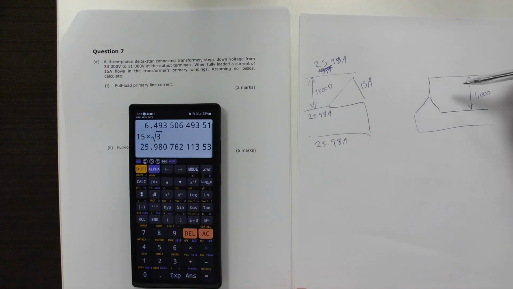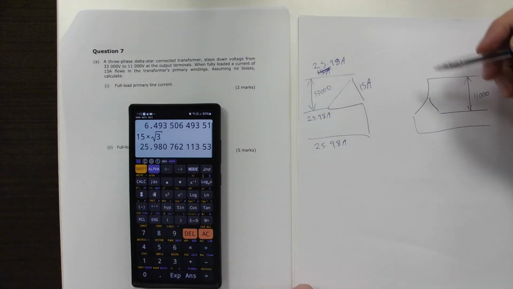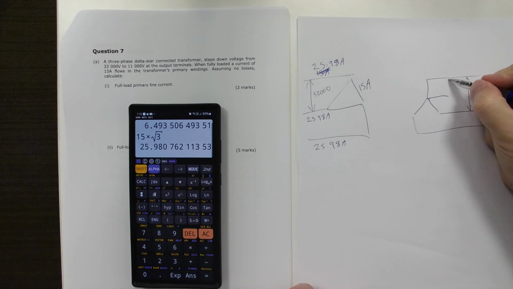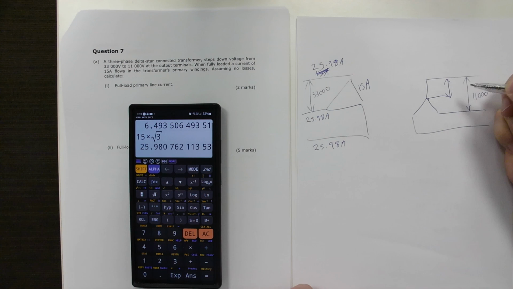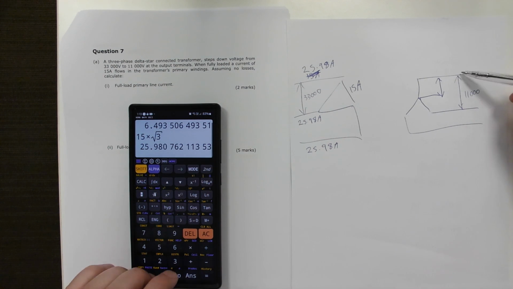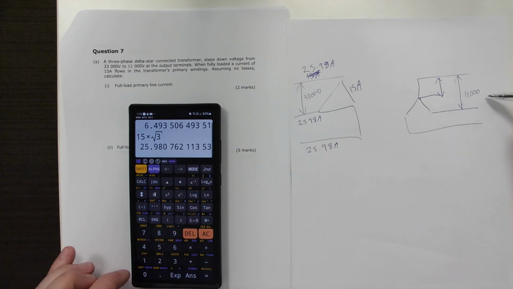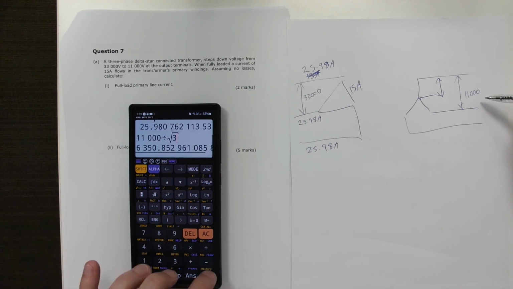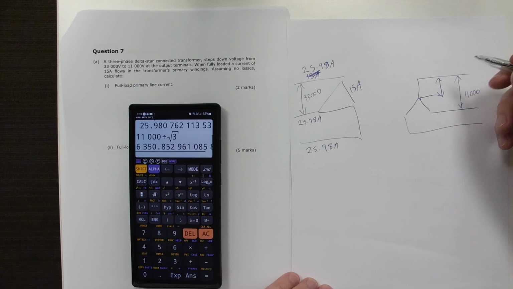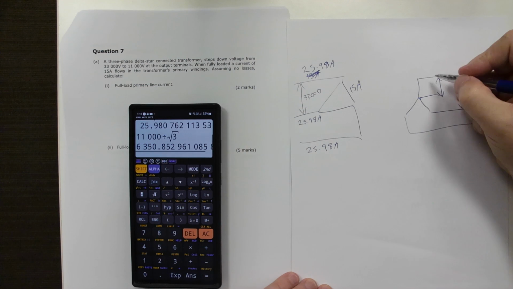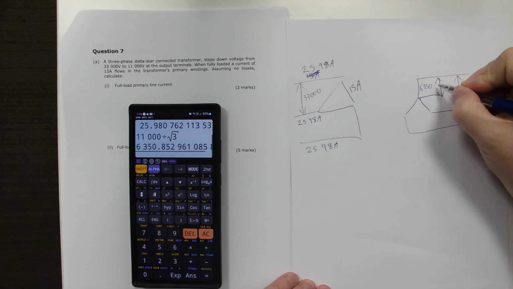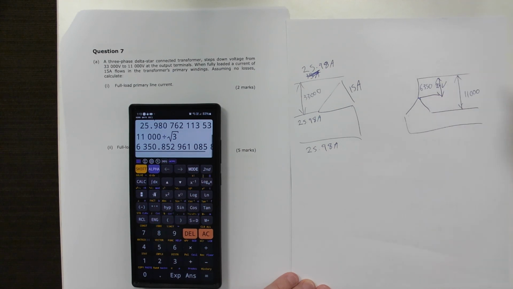So to do this one, we need to calculate our ratio here, which means first we need to get our voltage between here and here. So for that one, it's dividing by square root of 3. So 11,000 divided by square root of 3, because we reduced the voltage. And so that gives us 6350.85 volts.